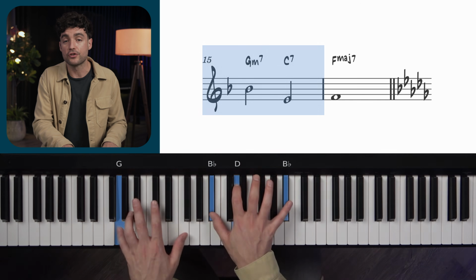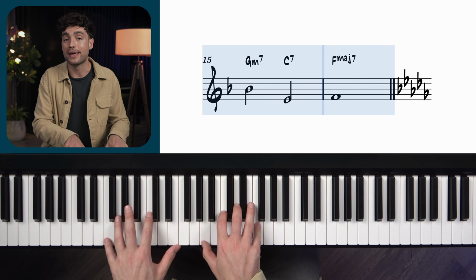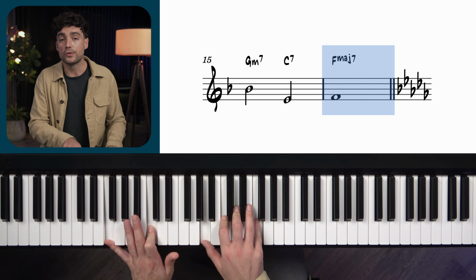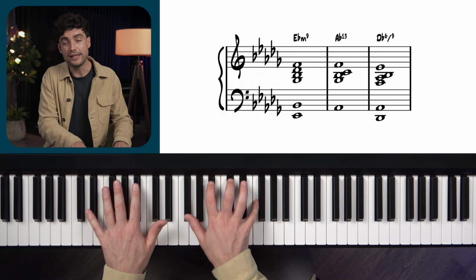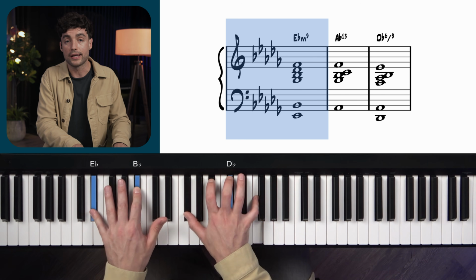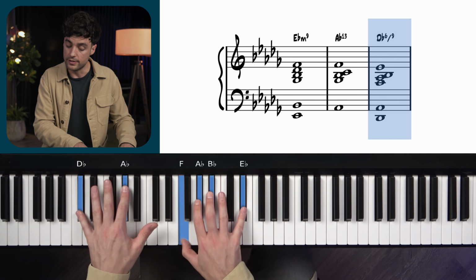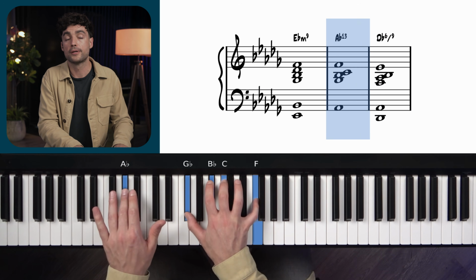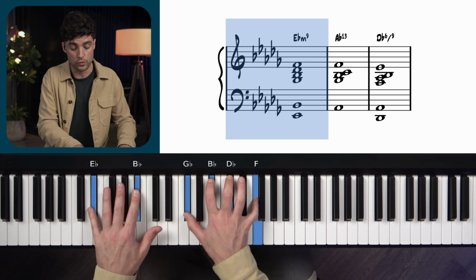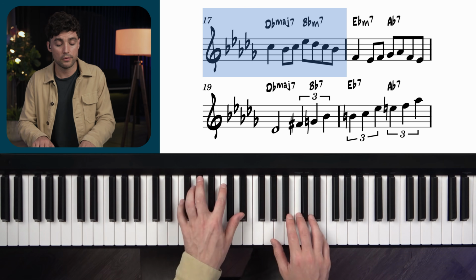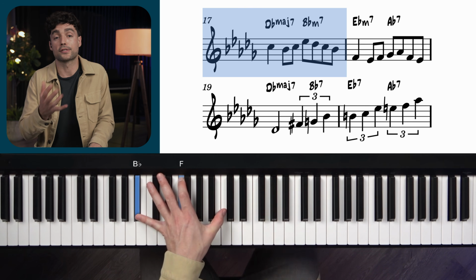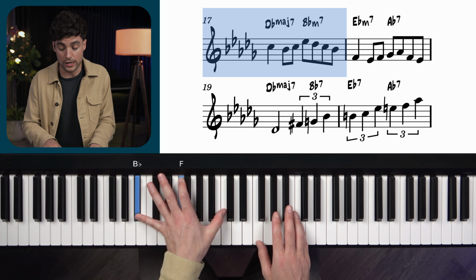So when we have a modulation like this, you will typically see a 2-5 which is unrelated to the original key. And that's exactly what we see right before the bridge. So we land on our final chord, we have G minor 7, C7 to F major. And the simplest way you can do this modulation is to play E flat minor 7 or E flat minor 9 here to an A flat 13 to D flat major. So that's just a 2-5-1 of the new key. And that sets us up nicely and moves us into the key of D flat major.